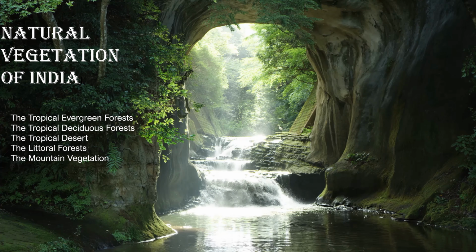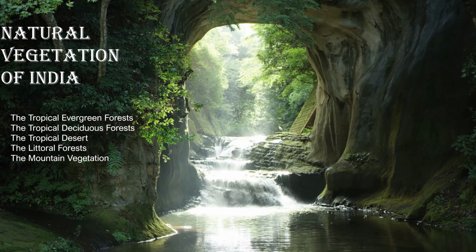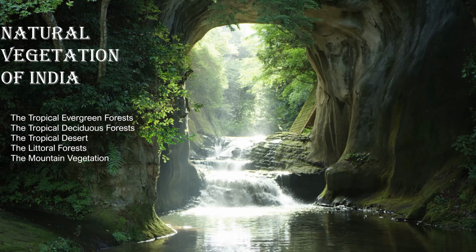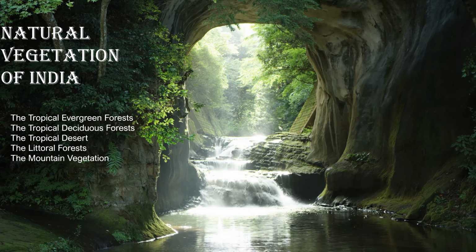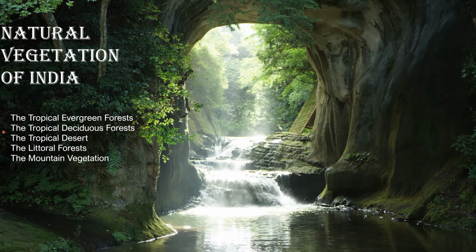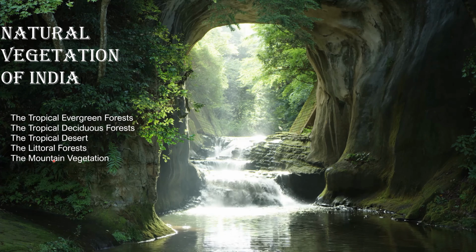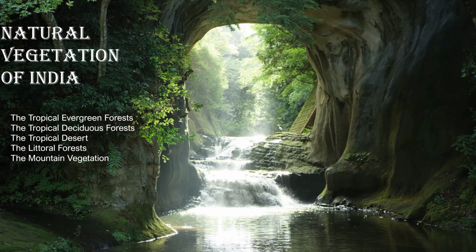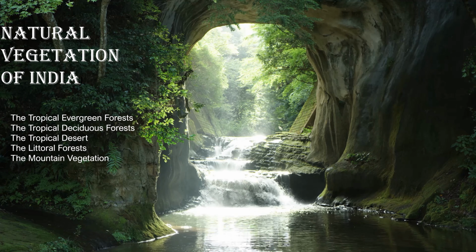Now, when we talk about the natural vegetation of India, it mainly consists of five broad divisions, which includes the tropical evergreen forests, the tropical deciduous forests, the tropical desert, the littoral, and the mountain vegetation. Let us now learn about each type of forest in detail.